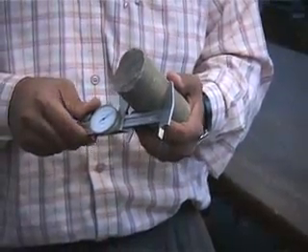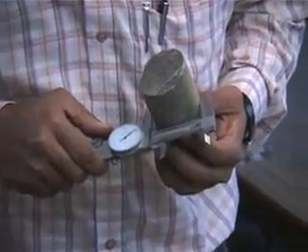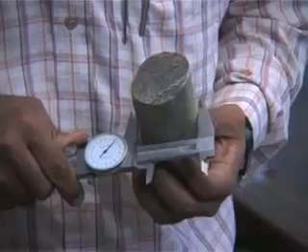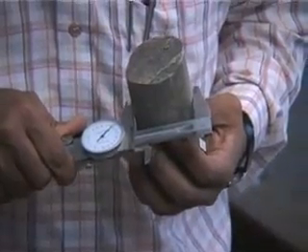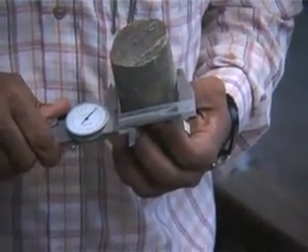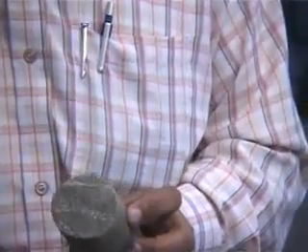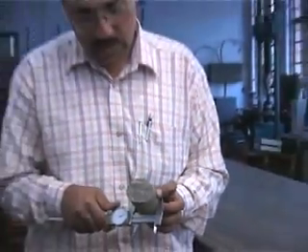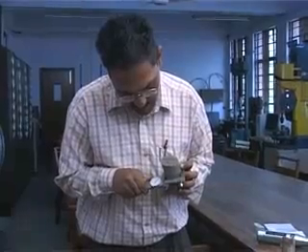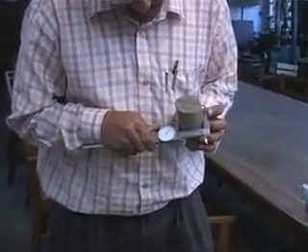I want to take a few more readings. Here I'm getting a value in this direction. In another orthogonal direction I'm getting a different value, here it is 53.26. By taking such measurements in at least 4 orthogonal directions, whatever average diameter you get, you need to use that average diameter in your point load index calculation.